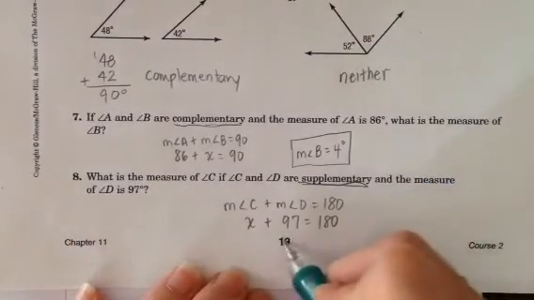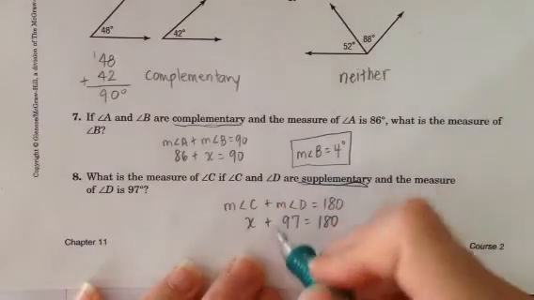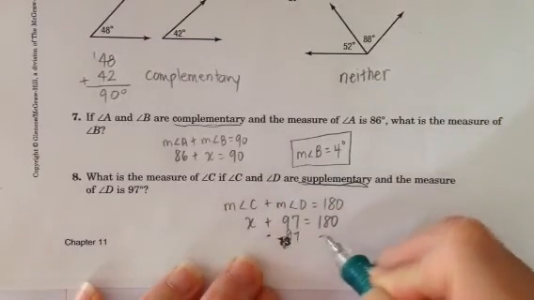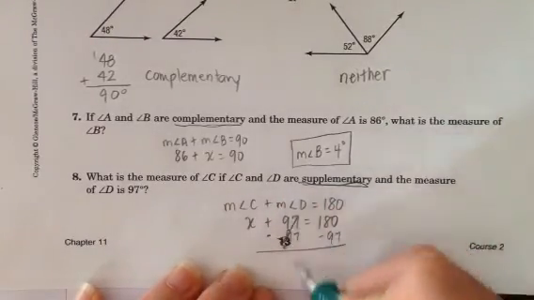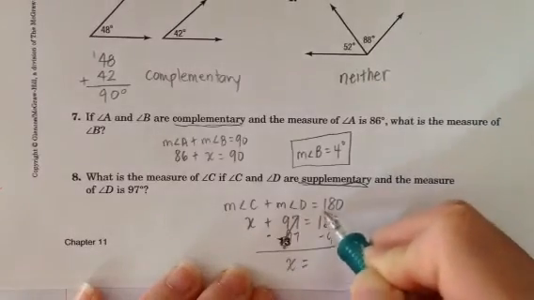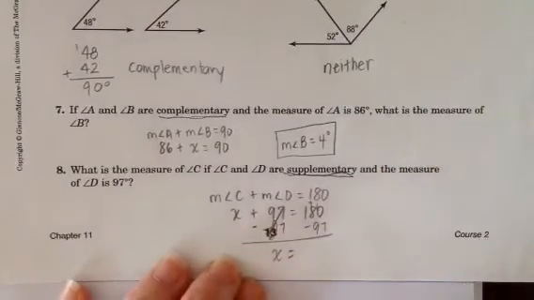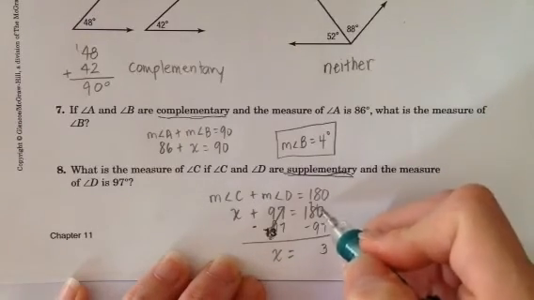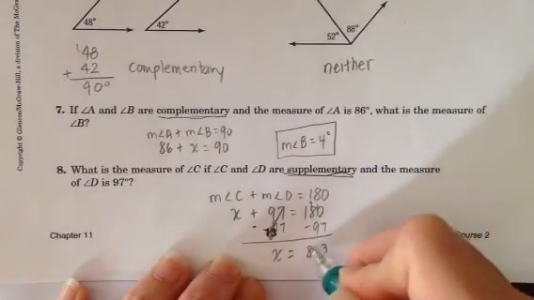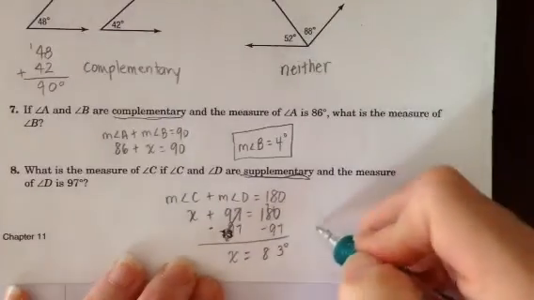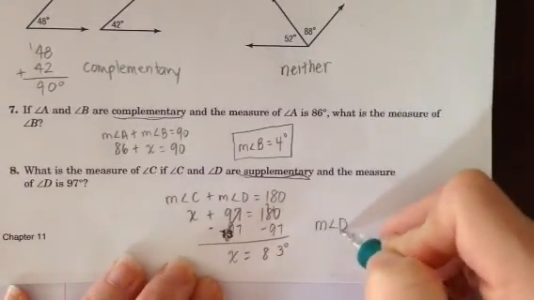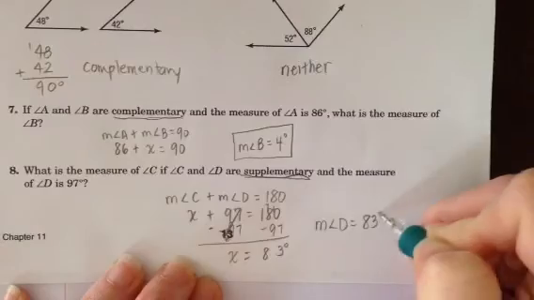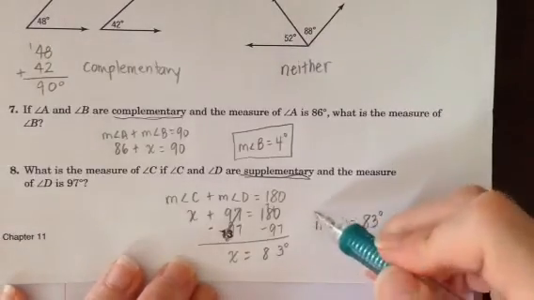And then to solve it, let's subtract 97. You can use a calculator for this, but you shouldn't need it. So 83 degrees. So then you would say the measure of angle C equals 83 degrees. That's the proper way of writing it.